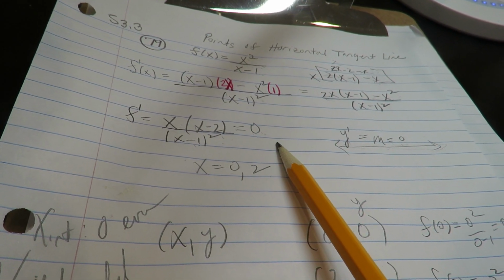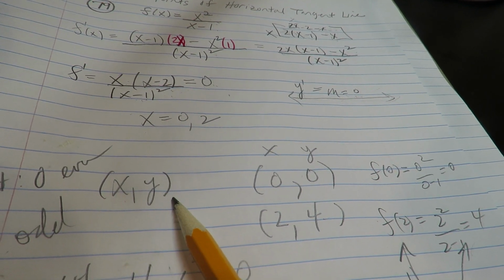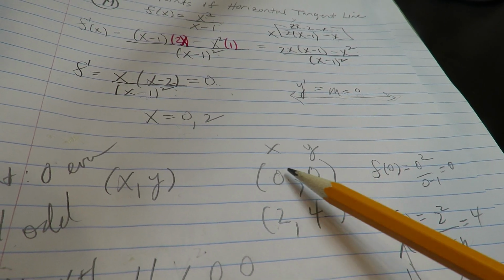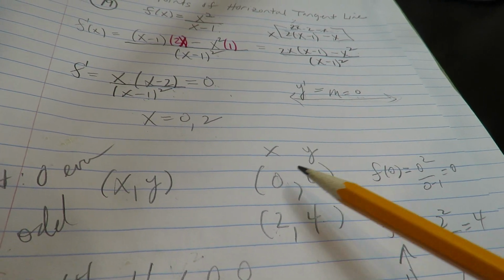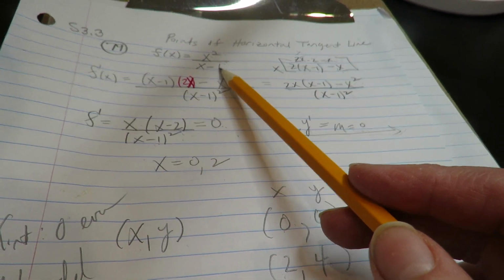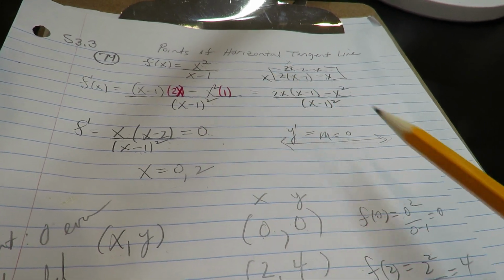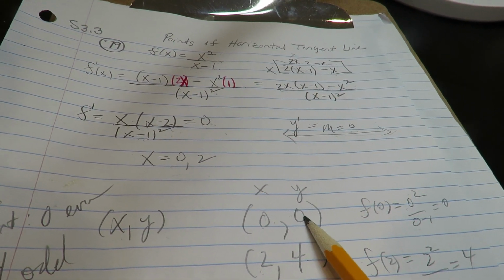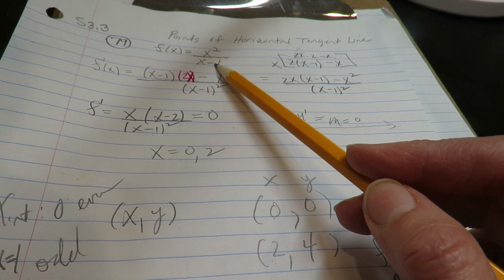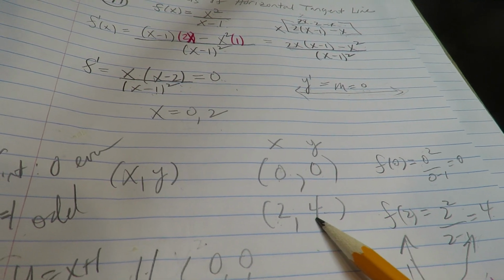2. Now you have to find the full coordinate, meaning the xy coordinate. Right now you have the x values. So for those x values, you have to find the y values. How you do that is you plug the x back into the function and you crunch it out. So for instance, 0 squared over 0 minus 1 would be 0. And then if you put the 2 in there, 2 squared over 2 minus 1, that'd be 4. So these are the coordinates.